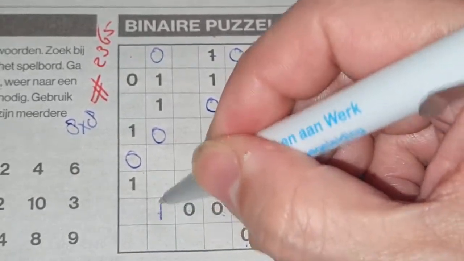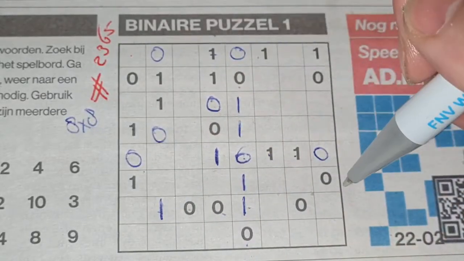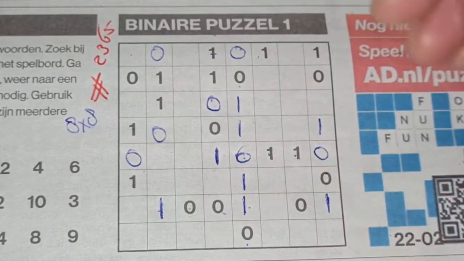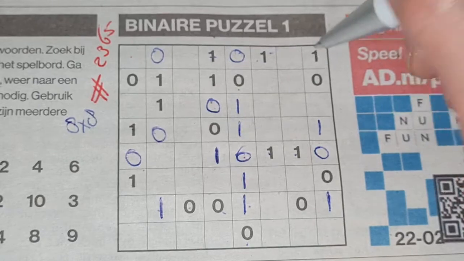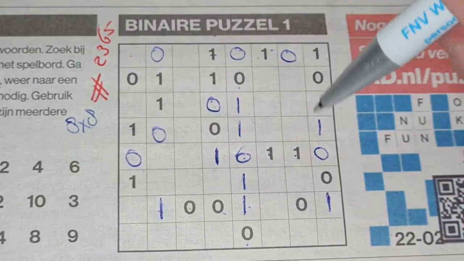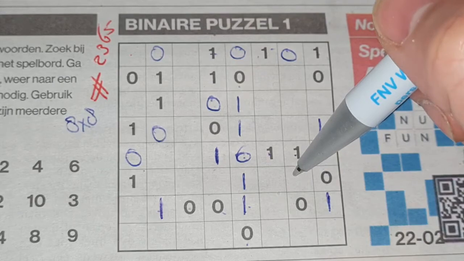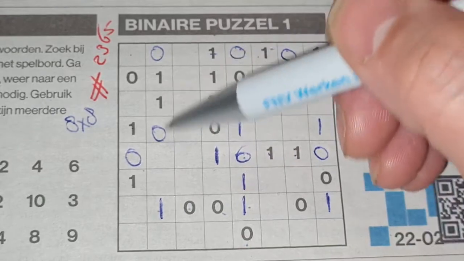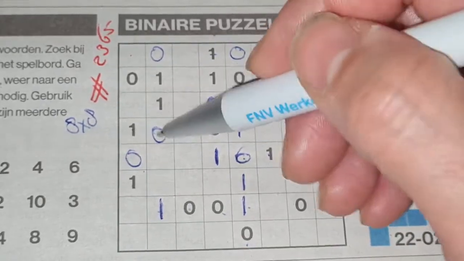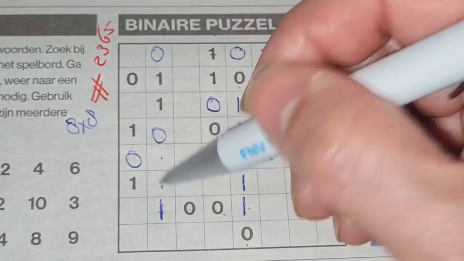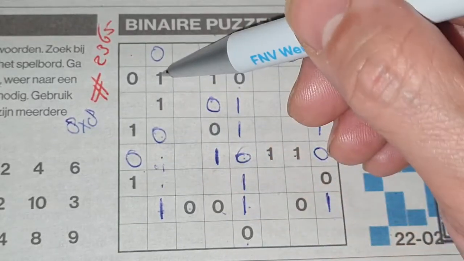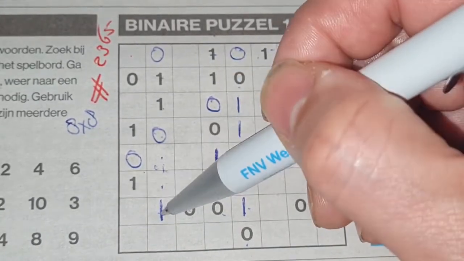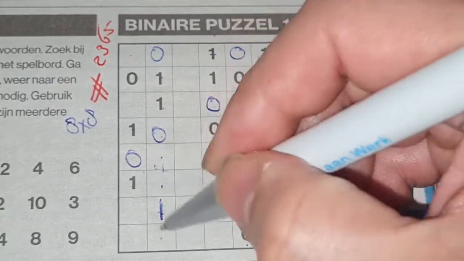Double zero, here one, there one. Then between two ones comes a zero. Well, I know between a zero and a 1 with 2 empty boxes, there's always a zero and a 1. So we have the first one, second one, third one, and a fourth one. So this should be a zero.